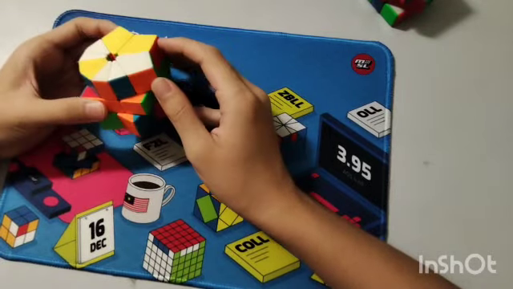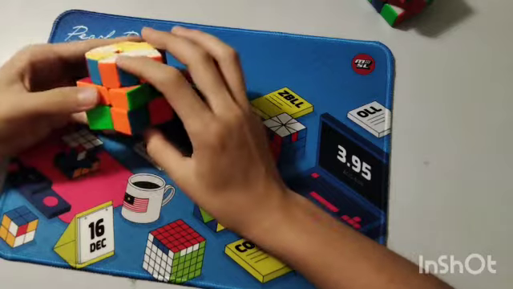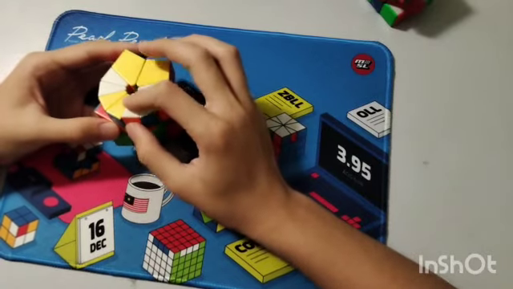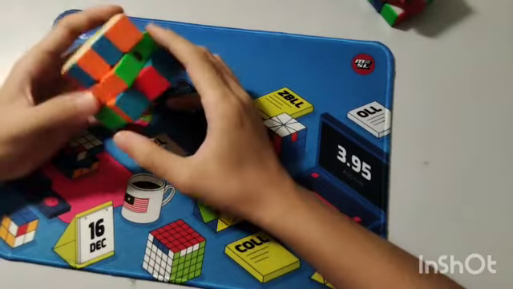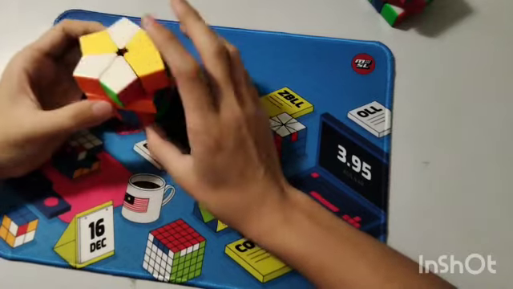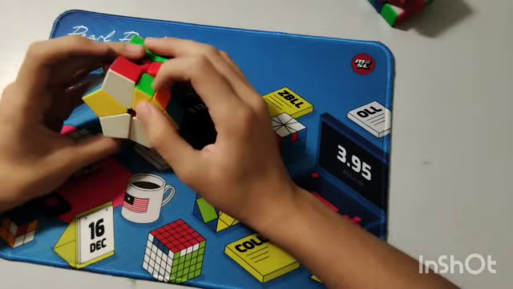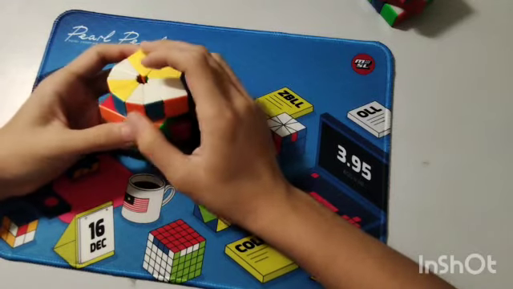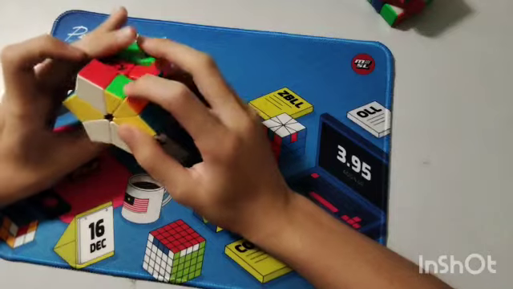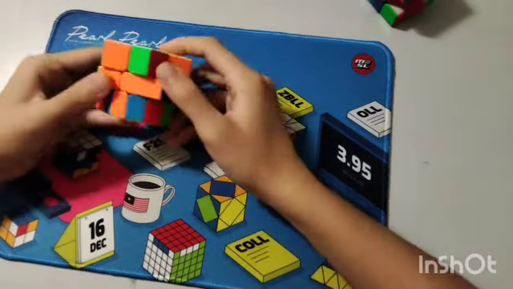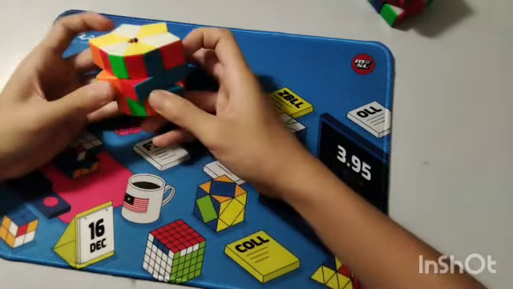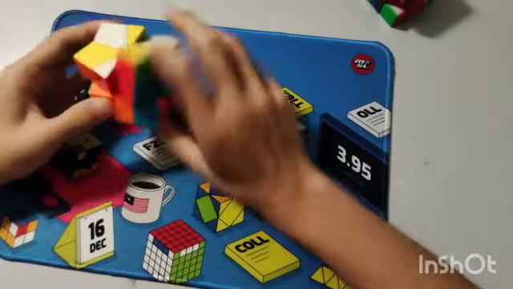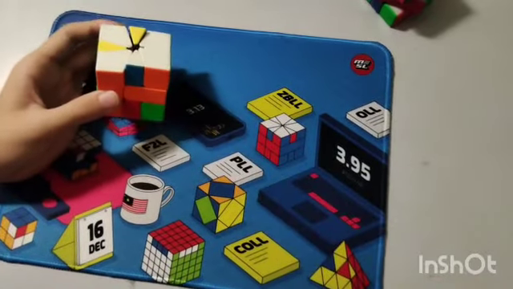For odd parity, you pair the scallop at the back, which is this thing pairing up with the other one. For execution, holding it like that, you still need to pair this orange blue piece and this green orange piece. Just pair them, then you get scallop and solve scallop.